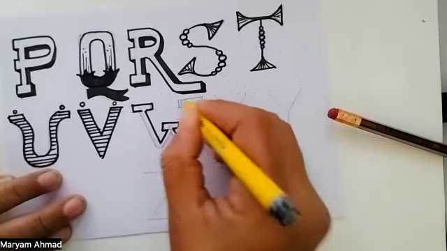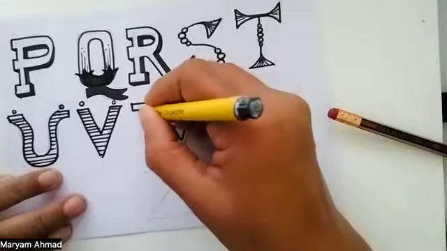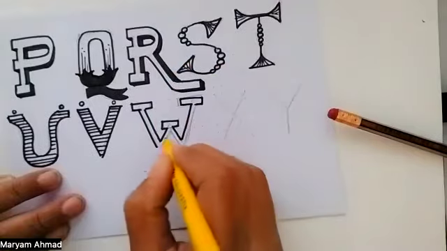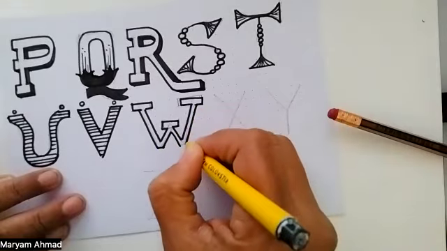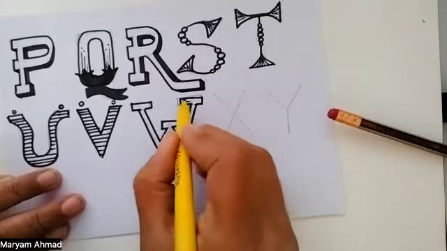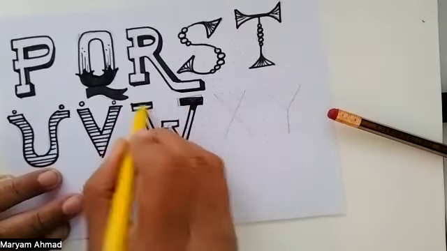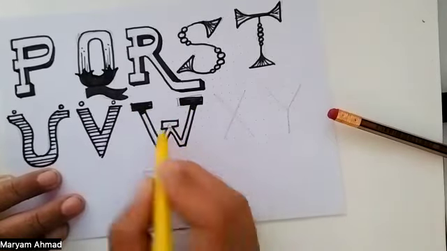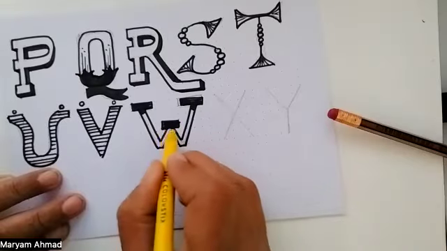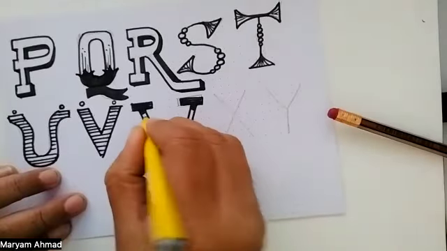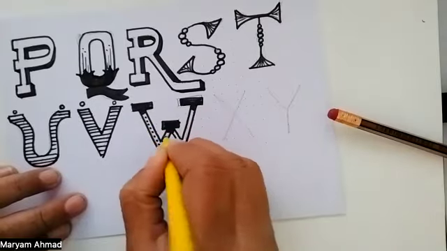So this would be called that we are making it with a serif. Okay, and how about we just color this up, the top part, this one, and then add a simple dot design.